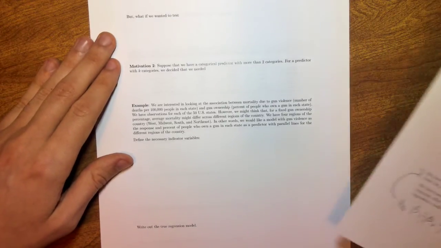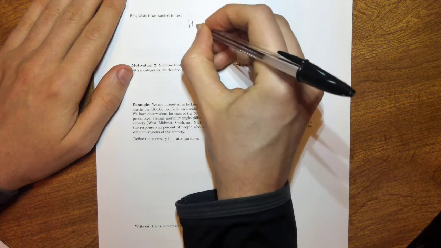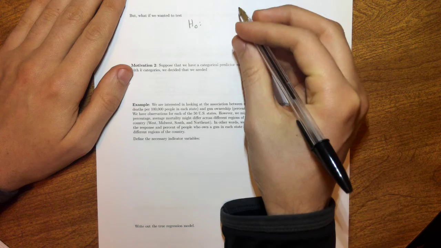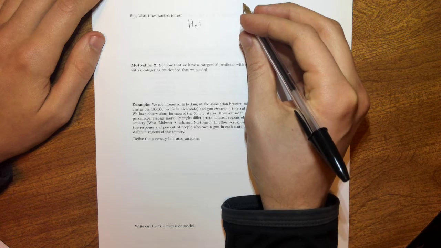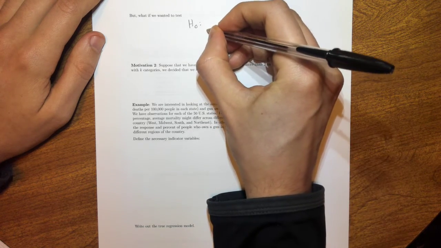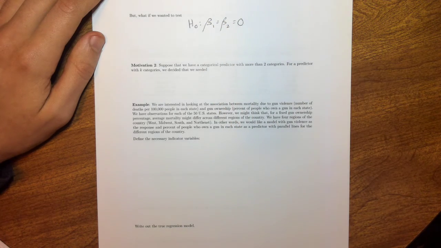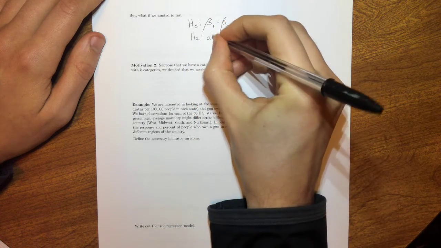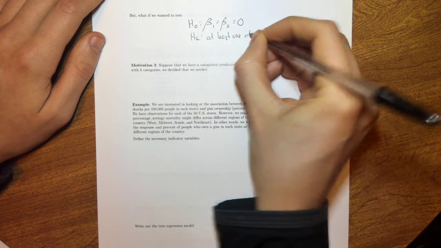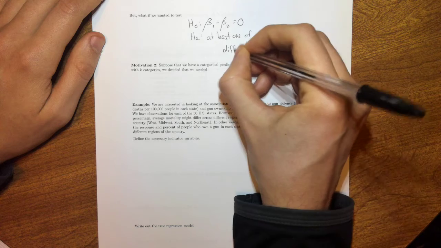What we haven't seen yet is something like if we wanted to test maybe whether weight or height were associated with body fat percentage after accounting for the effects of the abdominal circumference. And so a null hypothesis like that, if we're interested in either height or weight, would look like that. The alternative would just be that at least one of those two beta coefficients is different than 0.